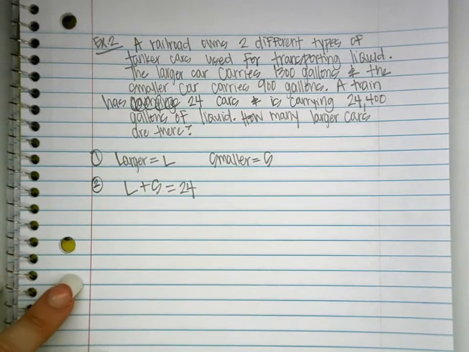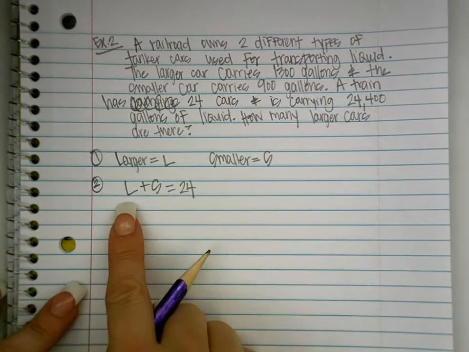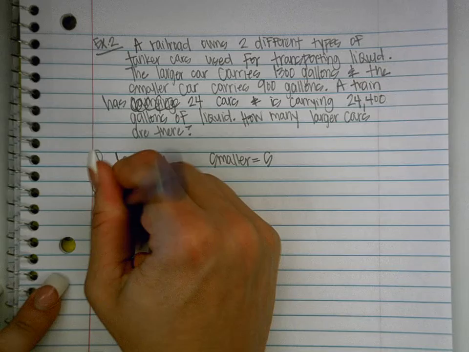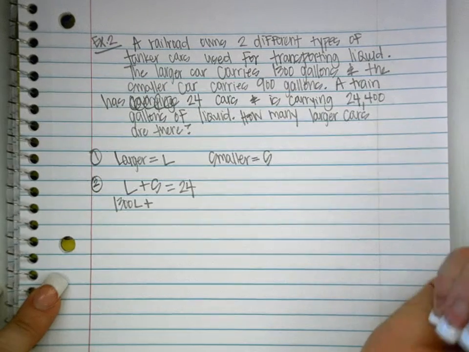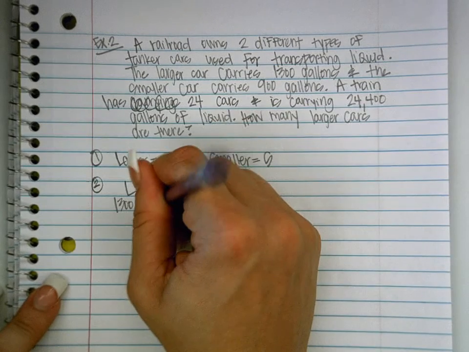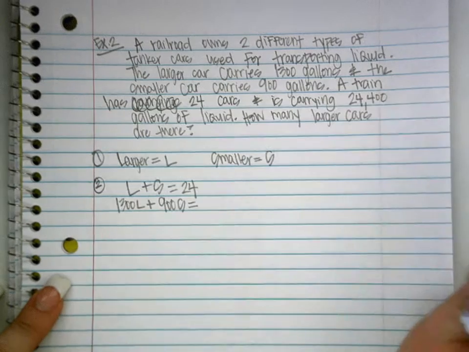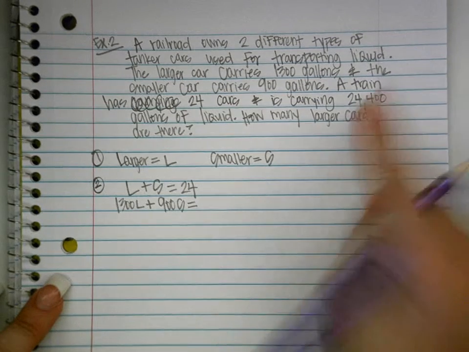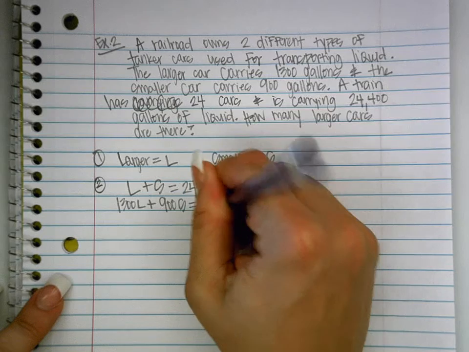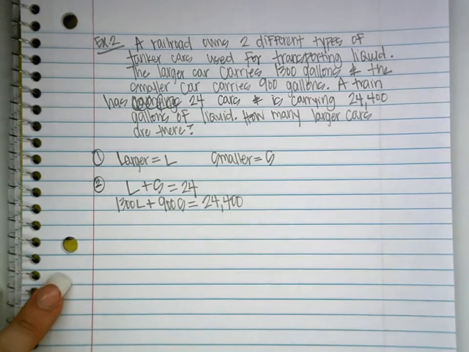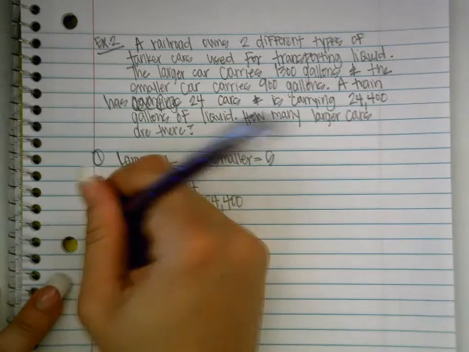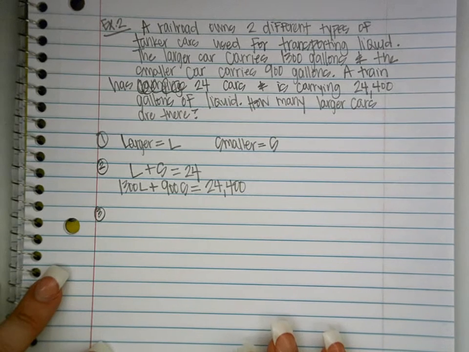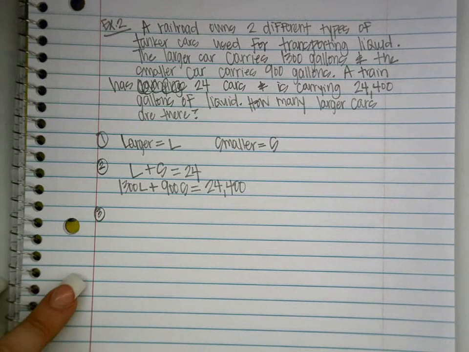Then your value equation: how much can a large tanker carry? 1300 L plus how much can a small one carry? 900 S equals how much total is this train carrying? 24,400. Then you actually have to solve. Would you prefer to do addition method or substitution? Does not matter. We did substitution on the last one, so I'm going to show you an addition method for this one.